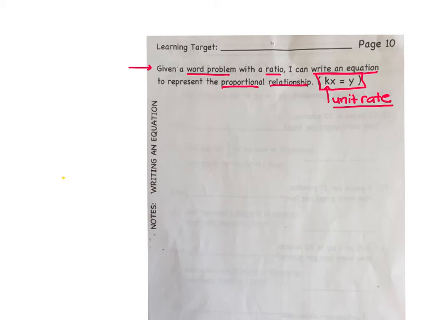Please jot that down. Remember, the unit rate is the amount per one unit or one item. Please take down those notes and we'll move on to some specific examples.